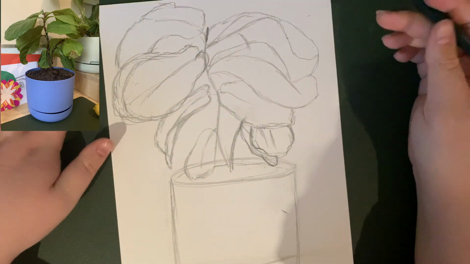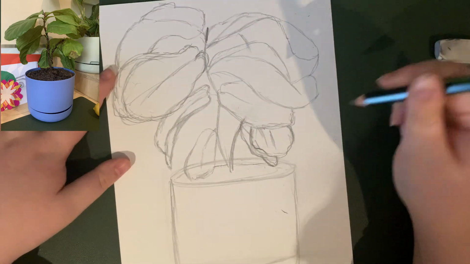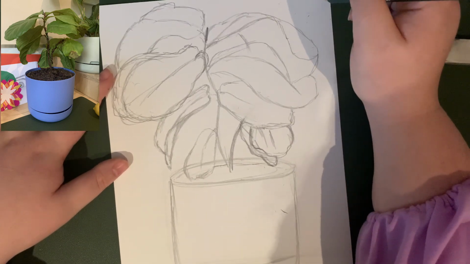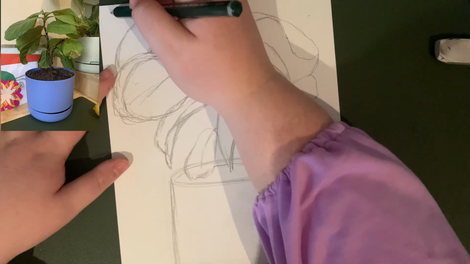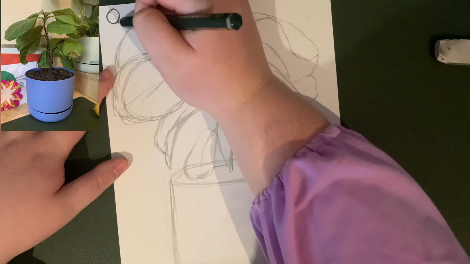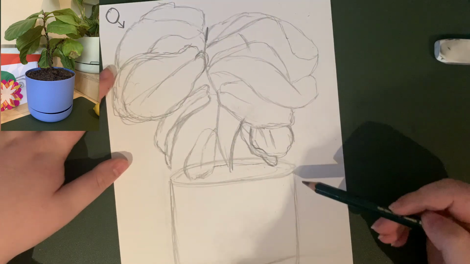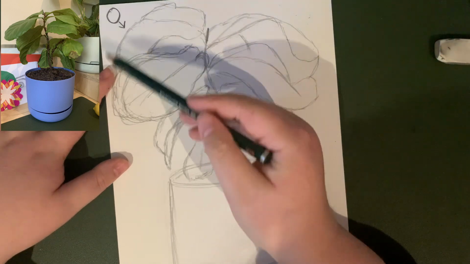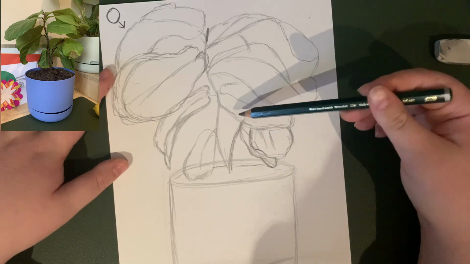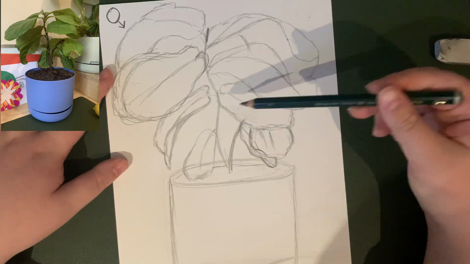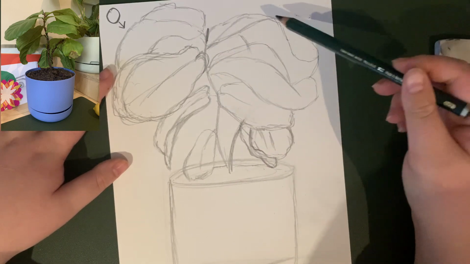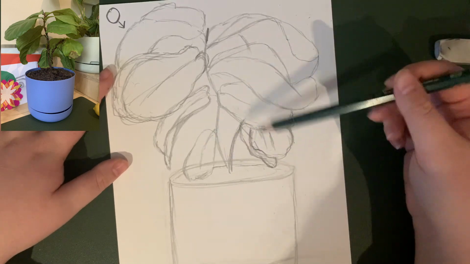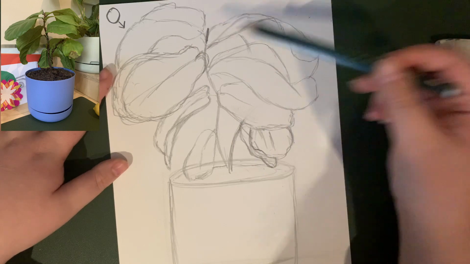Okay, so now I'm going to start working on adding all my detail and including all my shading. So I'm going to put my light source, actually I'm going to put it over here. So it will be coming down like this. That means that these sections down here will be darker, up here will be lighter, but also I need to remember that some of these leaves are actually blocking each other. So as I'm going, these under ones will obviously be darker than these ones at the top.